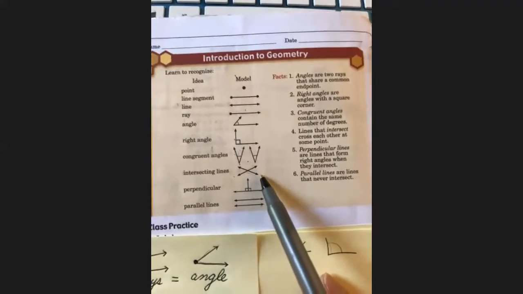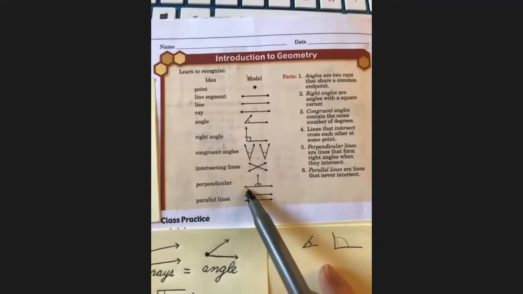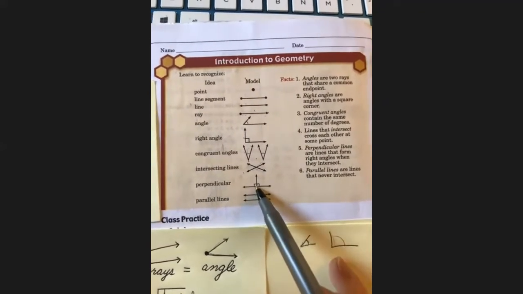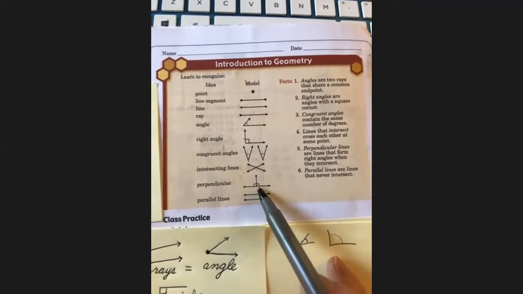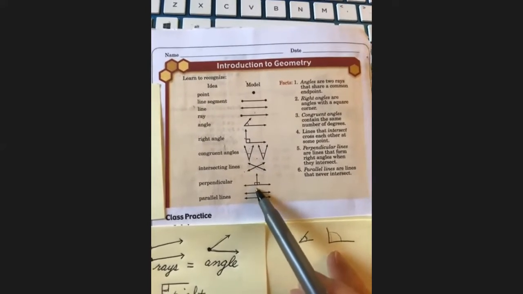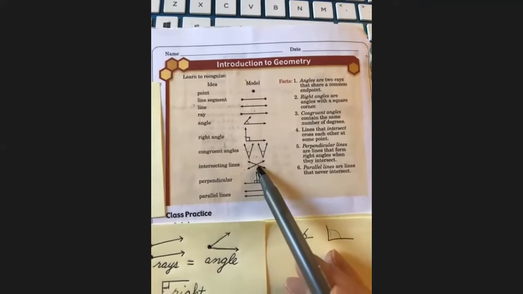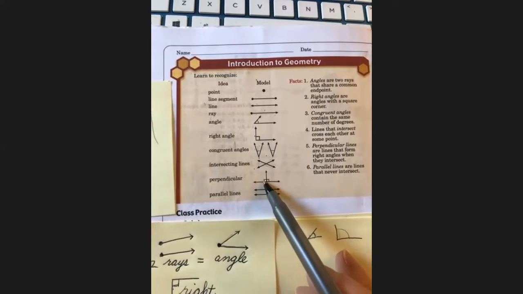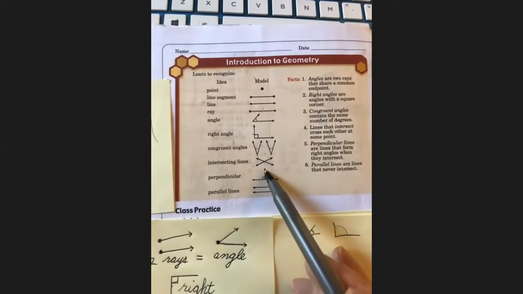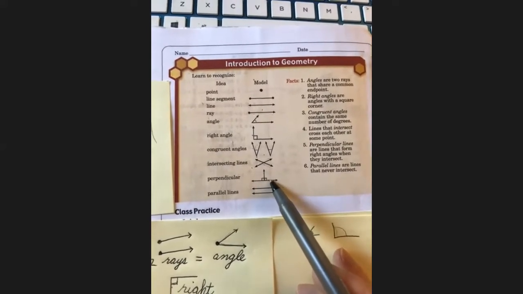They intersect. Perpendicular, it's a line, but then there's a line segment that's coming up from it. Or it could be going the other way, but it doesn't cross. If it crosses, it's intersecting. So be aware of that. It doesn't cross. And look, it's forming two right angles. See that? That's a right angle. That's a right angle.